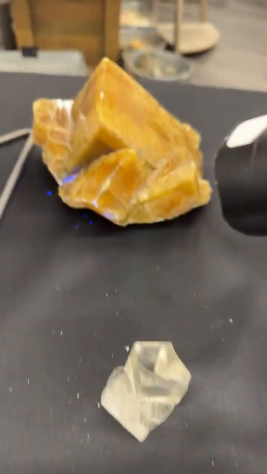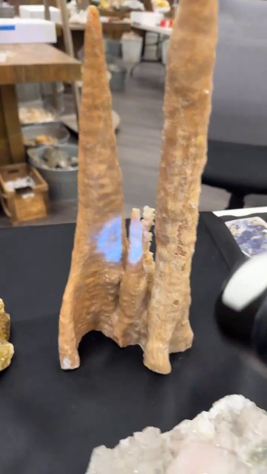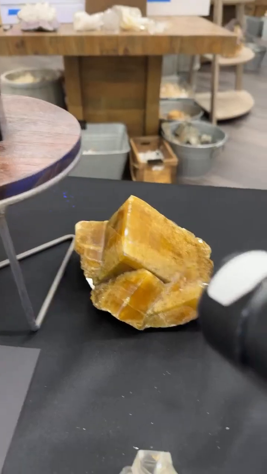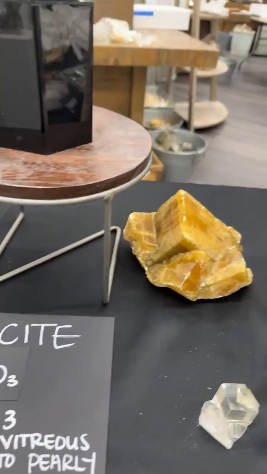See, this one isn't very reactive. This one is, you can see that it's bouncing back kind of a white bluish light at us. Yeah, that one's not doing much of anything, but anyway. All right, I'm glad I remembered that. That's a really fun aspect of calcite.